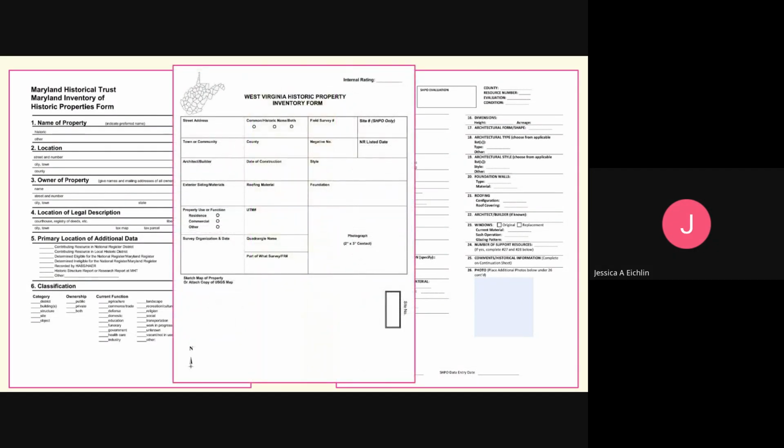So here is the front of our state form. And as you can see, it does look kind of similar to the other forms. We're all collecting approximately the same information. Some of the states vary in terms of the detail that they go into, but we're all kind of looking at the same things. And our form is 2 pages, just a front and a back, and then there's an additional third page called a continuation sheet. And we have that for any overflow information that doesn't fit in any of the boxes, as well as photos. You can put those there as well.